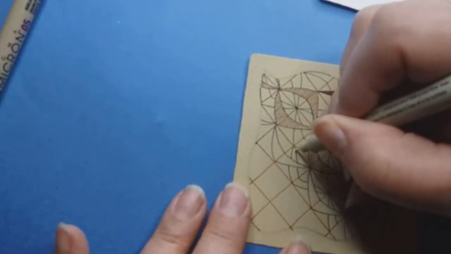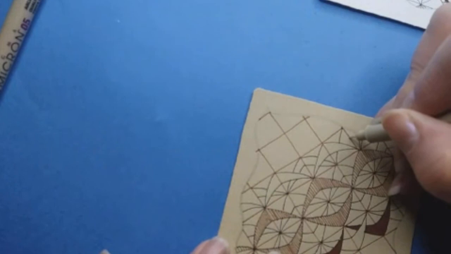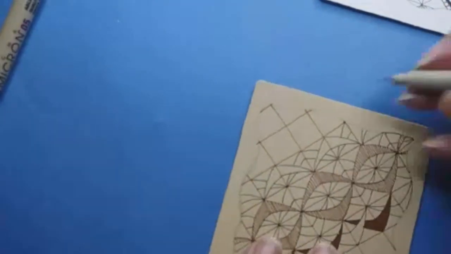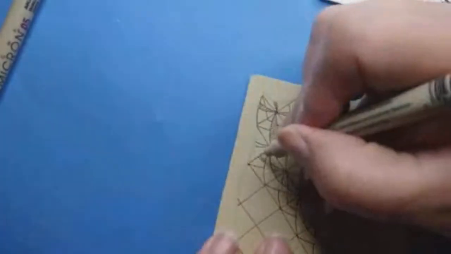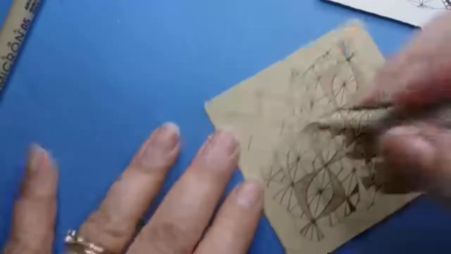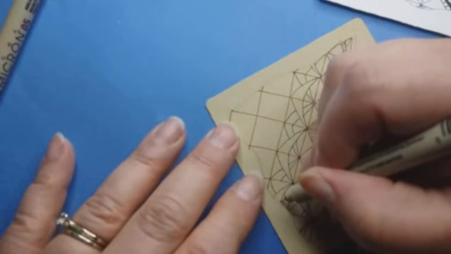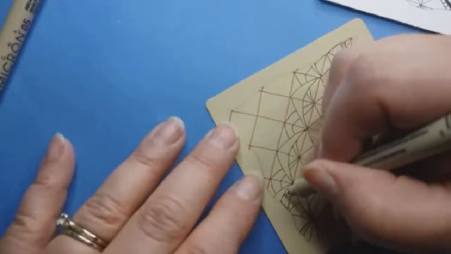Well, that one was really, okay. Going too fast. I can feel it in my hand. And then looking at it, it's like, oh, that's all right. You'll color that one in or something.